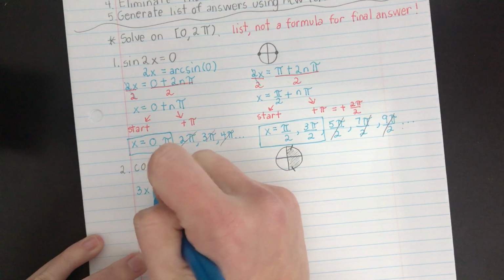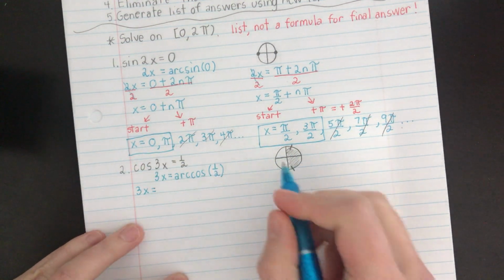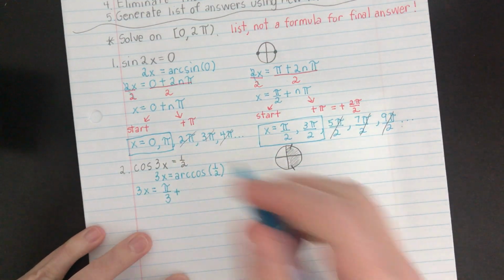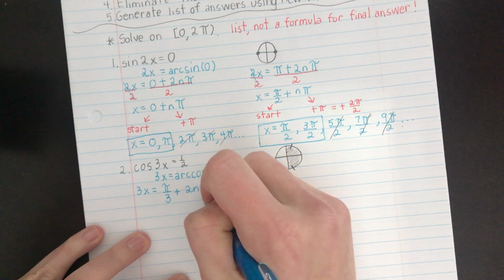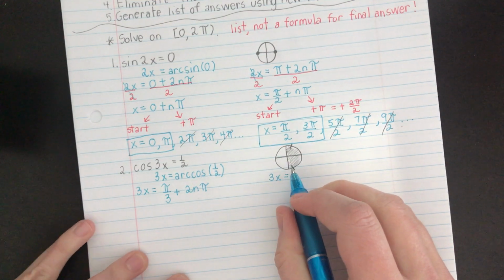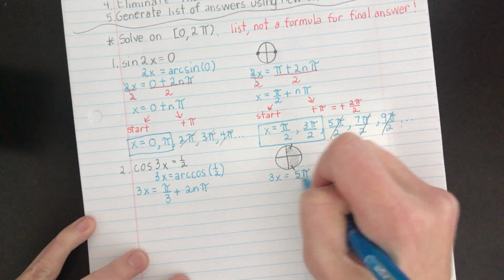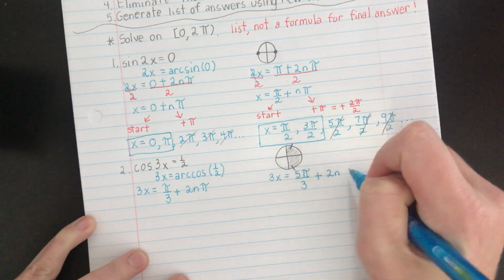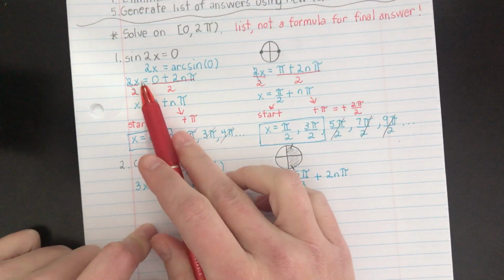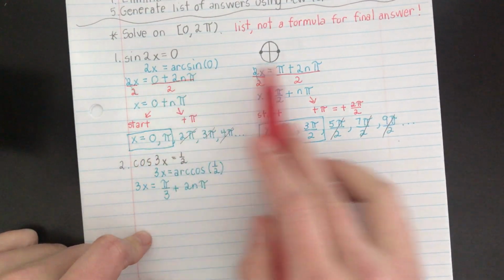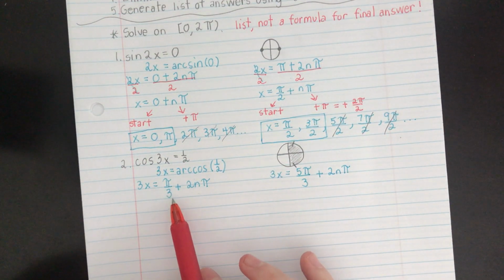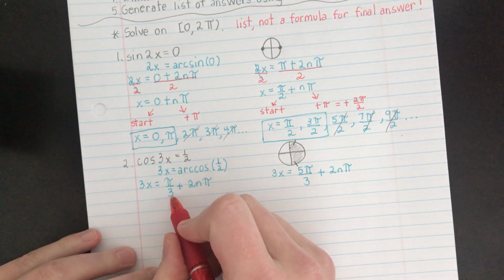So 3x equals pi over 3, since it's cosine and not tangent, tangent's the only weird one, plus 2n pi. And then 3x equals 5 pi over 3, also plus 2n pi. So in this case, unlike the problem above, where these were whole numbers, this is a fraction, yuck. I'm not going to divide a fraction by anything because I don't want a fraction in a fraction.